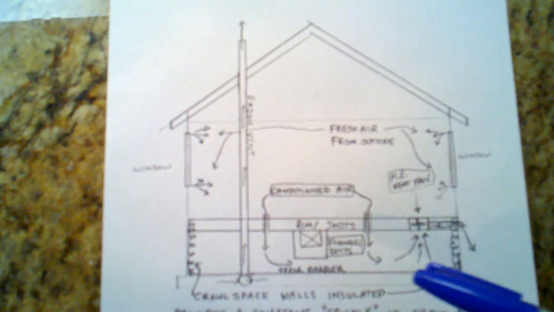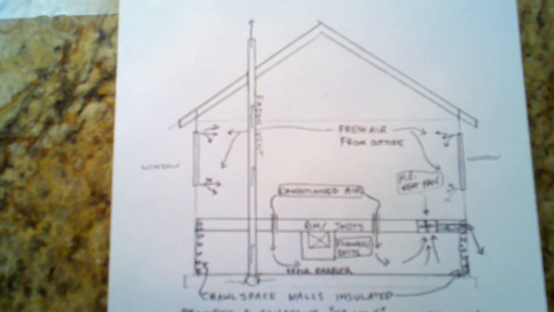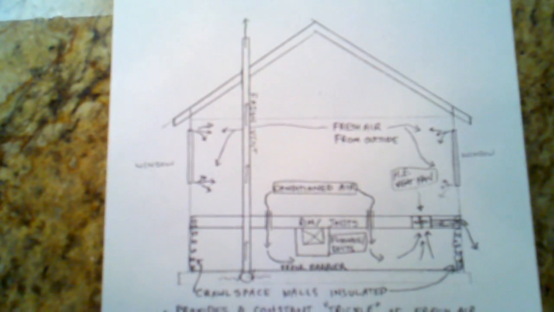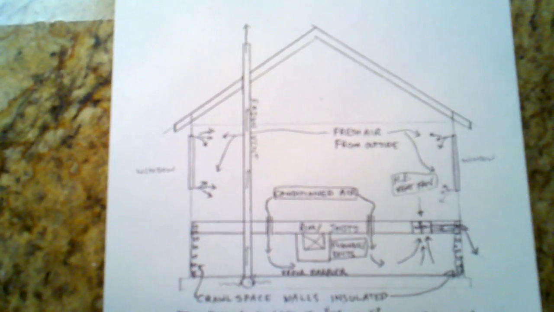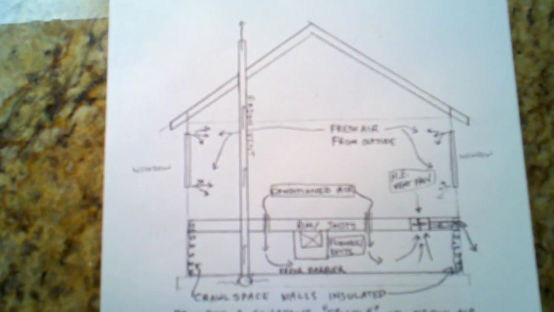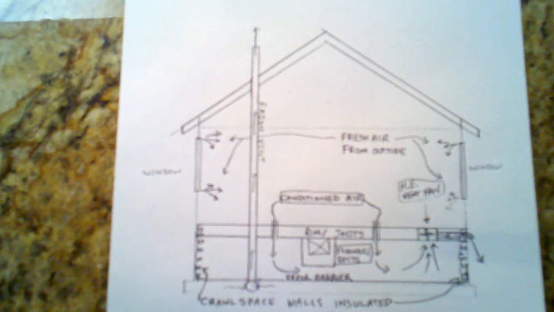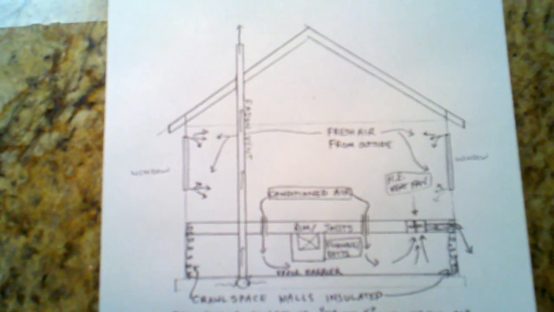And then the last thing I'll point out is that your furnace and your ductwork are all flowing through conditioned air. So if you do buy a high efficiency furnace, you're going to be able to realize all the heat and the efficiency that you paid for by getting that, because you're not losing any of that to your crawl space cold air that you would see on a conventional crawl space.